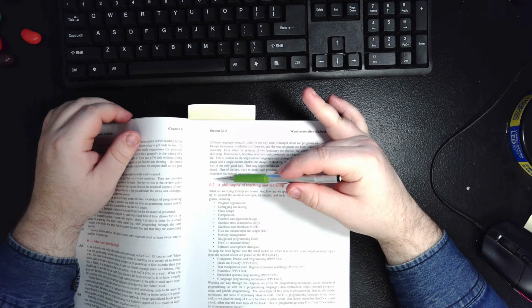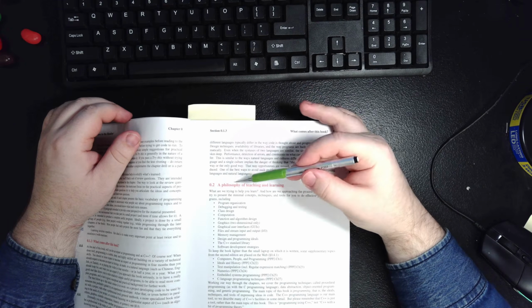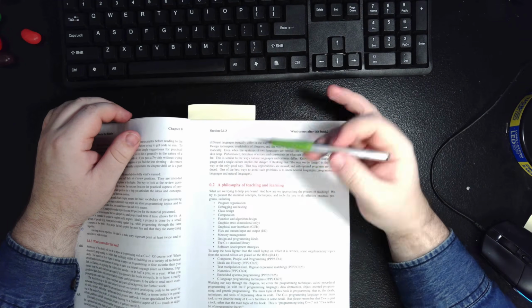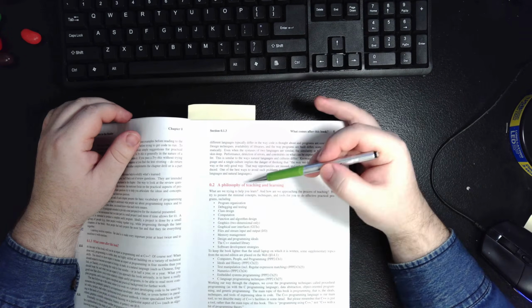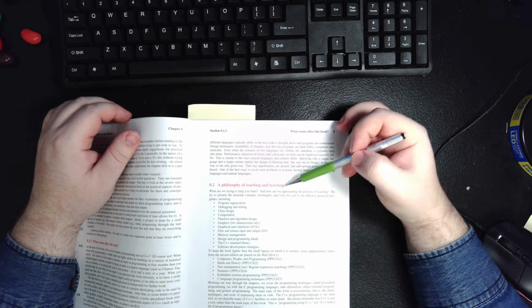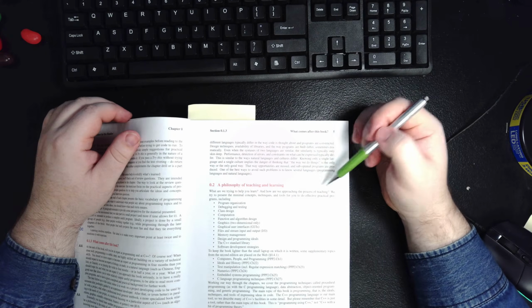Section 0.2, A Philosophy of Teaching and Learning. What are we trying to help you learn? And how are we approaching the process of teaching?